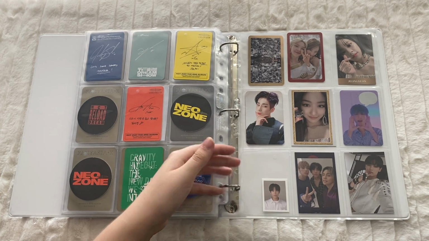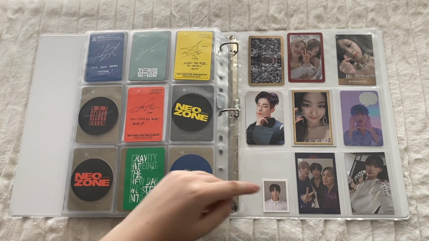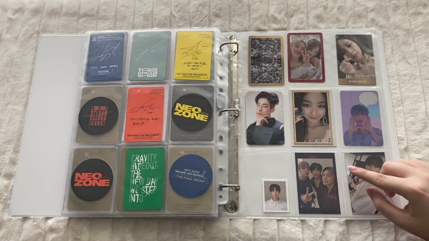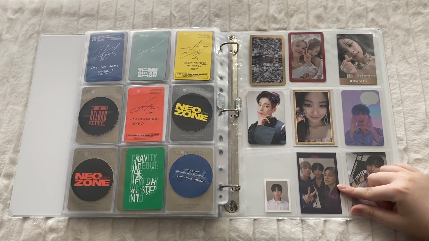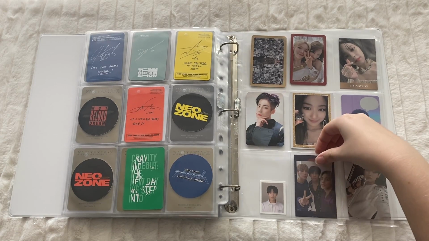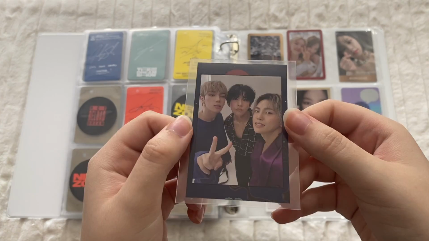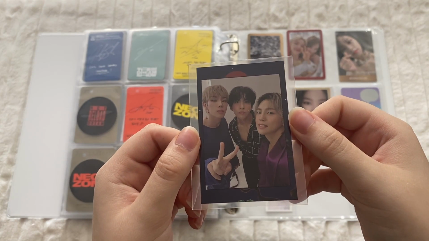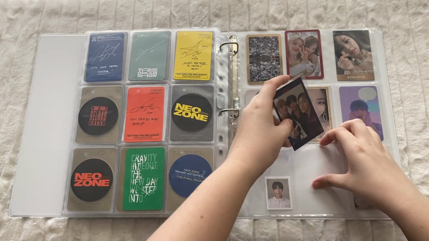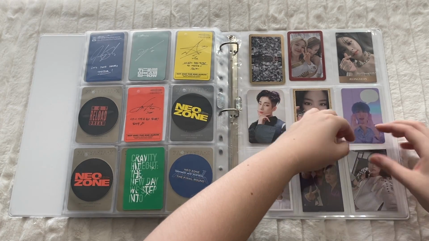These are my ace pulls. I got Seyoon's pre-order ID. I got this unit, which I absolutely adore. Actually, you need a closer look at this. I love this photo card so much. It's Byungkwan, Seyoon, and Dongwon. Dongwon is my ace bias, and I don't mind whoever I pull in ace.